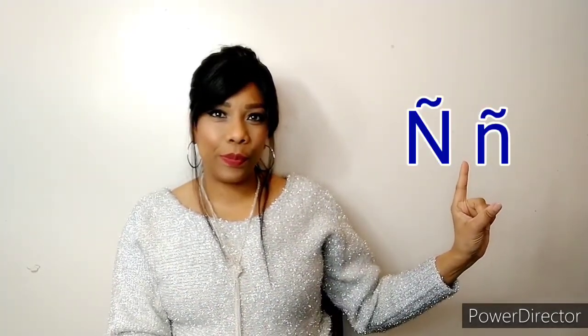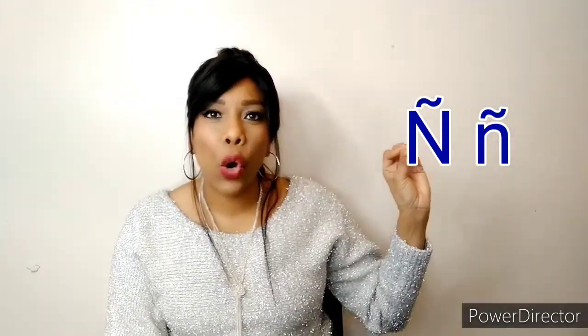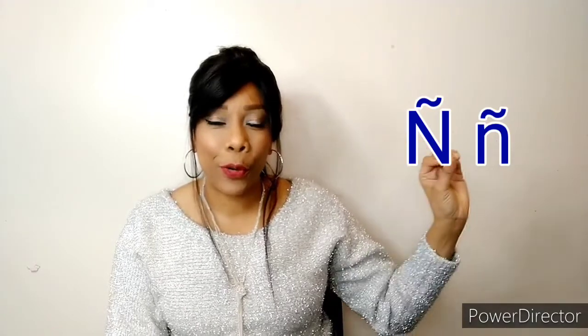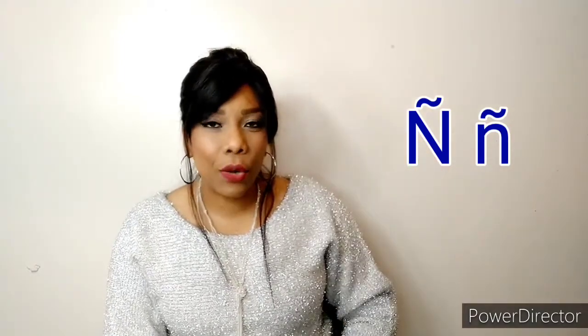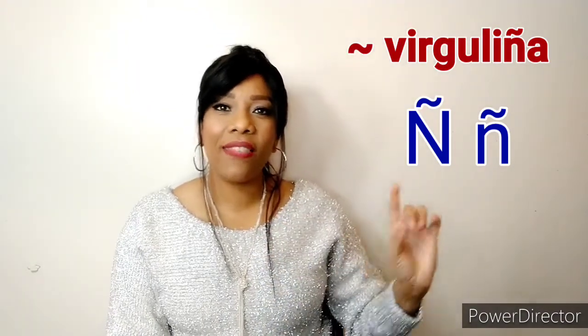In Spanish we have different tildes. En español tenemos diferentes tildes. Por ejemplo, en la letra ñ, the letter ñ. Esta tilde, este signo ortográfico, this orthographic accent, is called virgulina. La virgulina de la letra ñ.